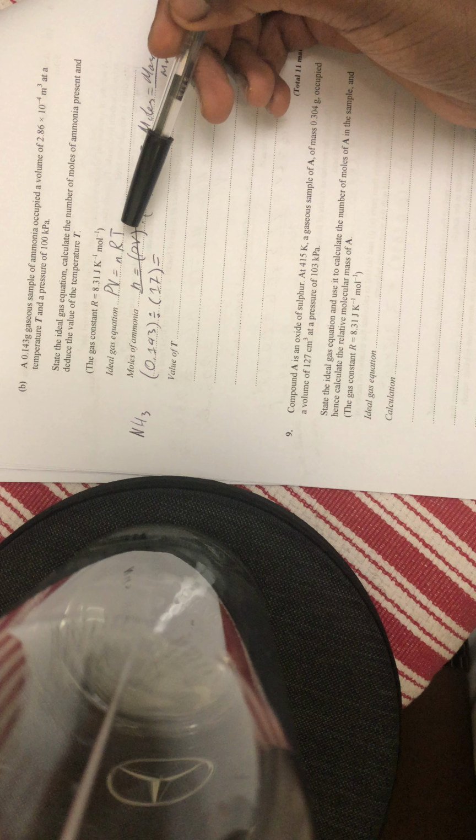So get question B of a question. It said 0.143 grams of gaseous sample of ammonia occupied a volume of 2.86 times 10 to the power of minus 4 meters cubed at a temperature of T and a pressure of 100 kilopascals, or 100,000 pascals of pressure. State the ideal gas equation, calculate the number of moles of ammonia present, and deduce the value of the temperature T.